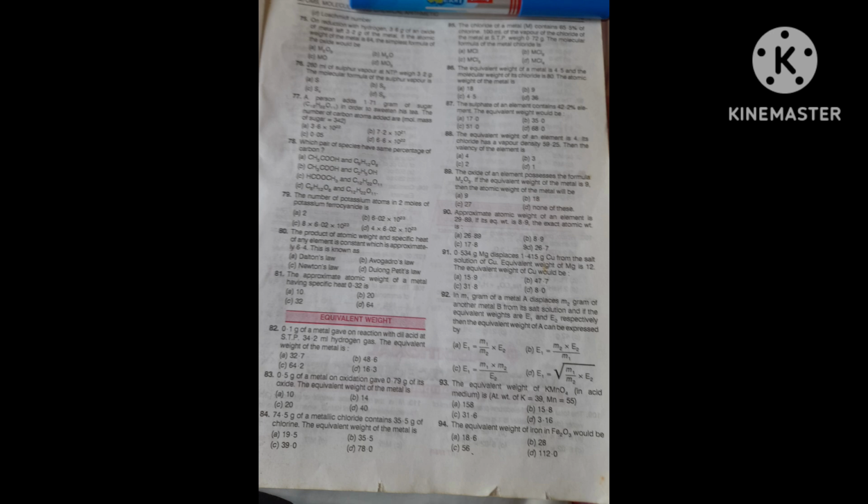Next question I am telling you. The approximate atomic weight of an element is 29.89. If its equivalent weight is 8.9, the exact atomic weight is how much?